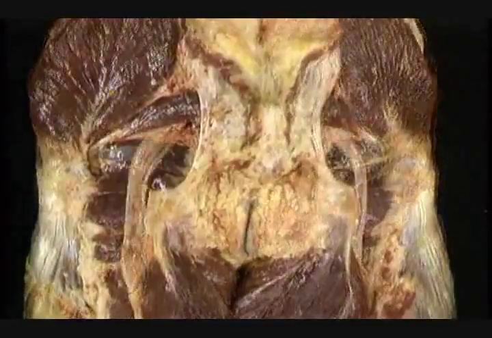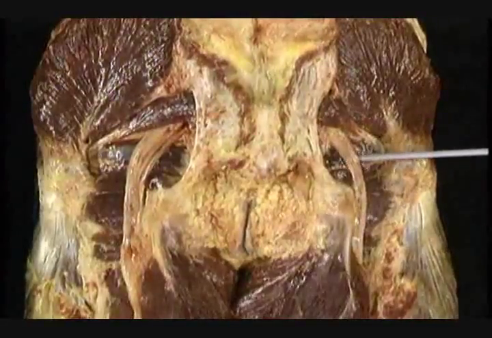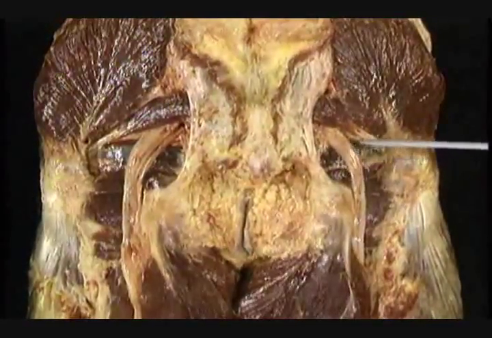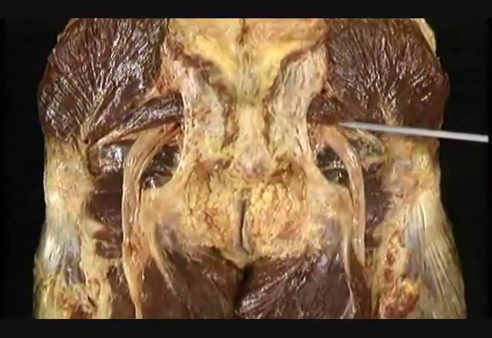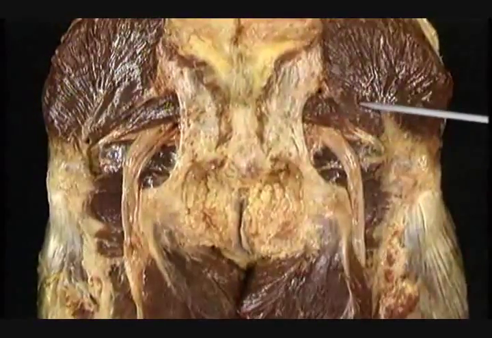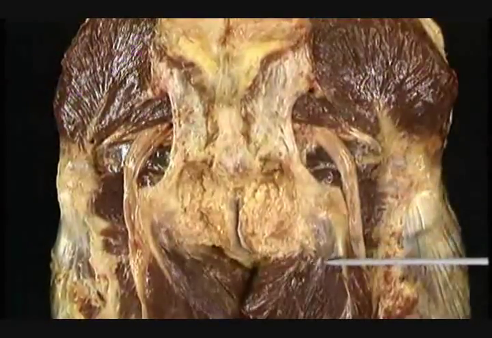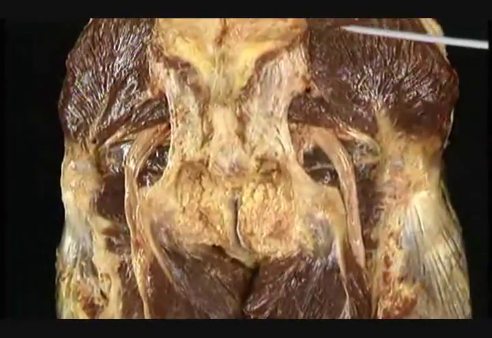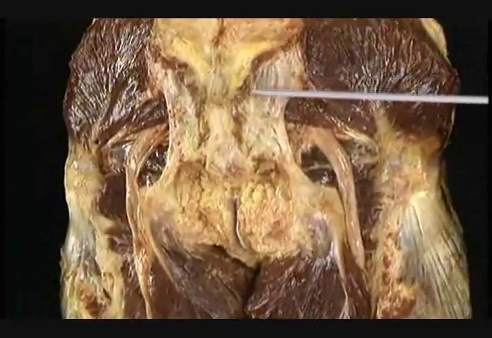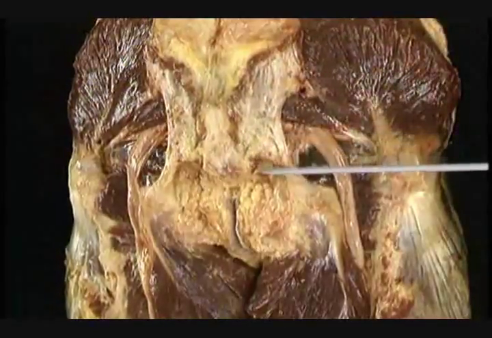Here's the sciatic nerve, emerging below piriformis. Here's gluteus medius. Here are the origins of the hamstring muscles. Here's the line of origin of gluteus maximus, which will add to the picture.